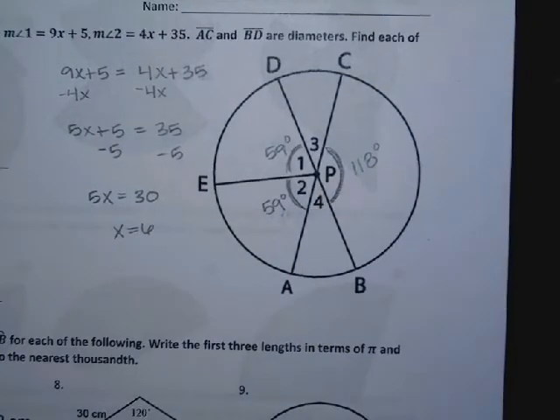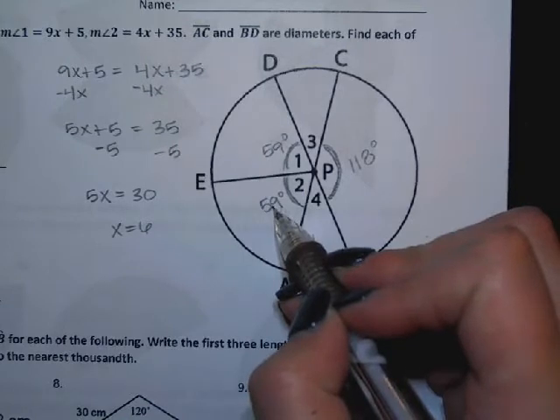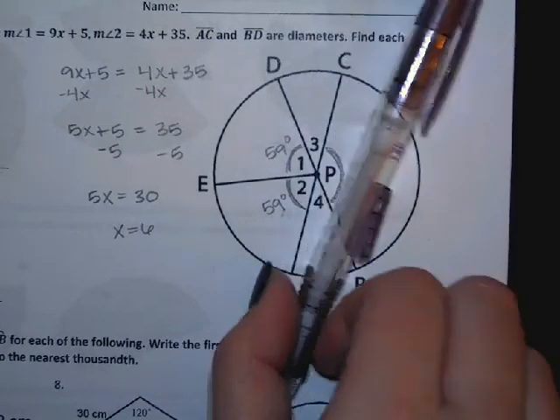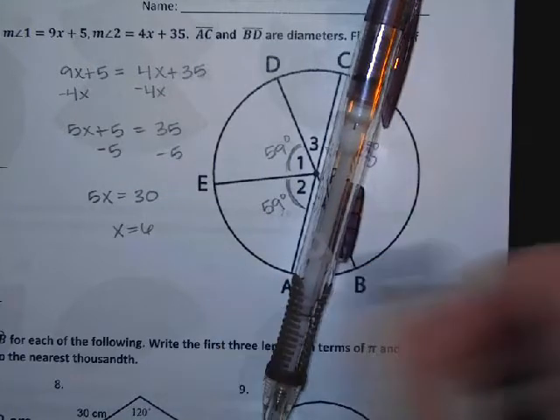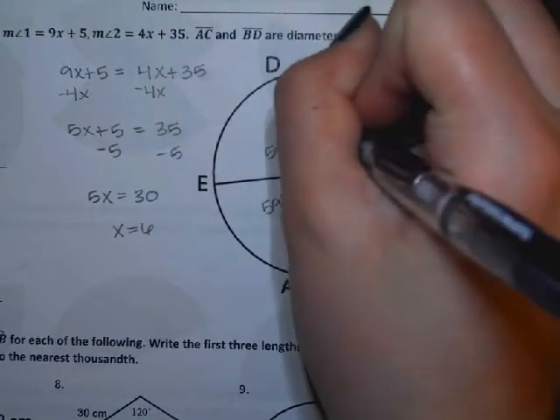Okay. Yep, because 59 plus 59 is 118. And so it's the same on each side. So if that's a straight line, what's angle 3 going to be? 118 and 62. So this is going to be 62.